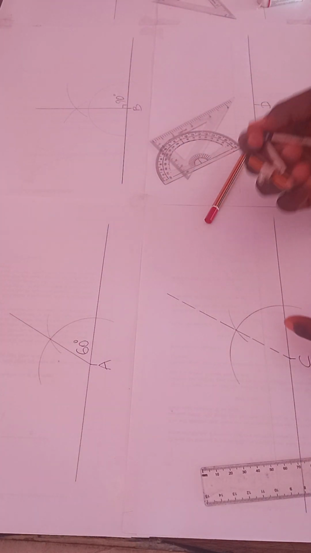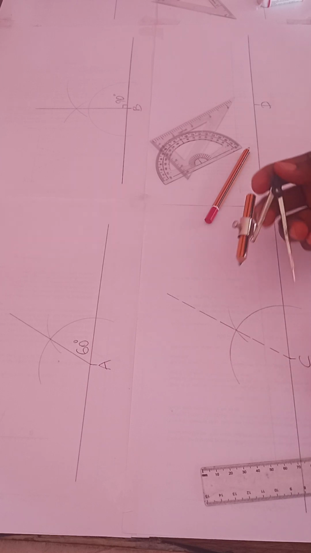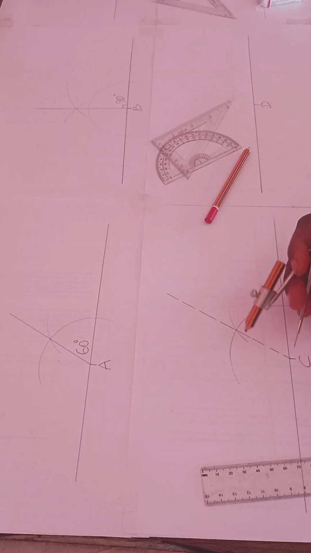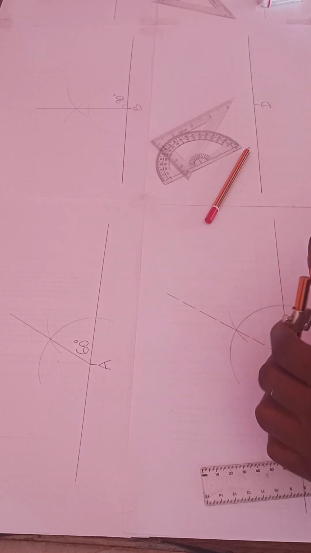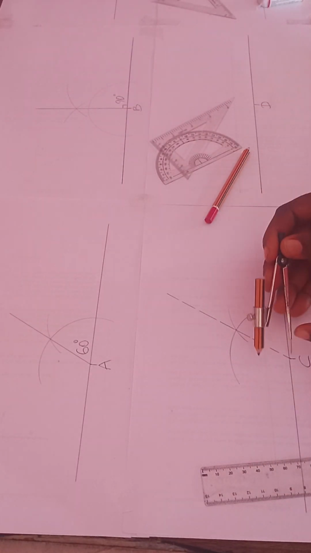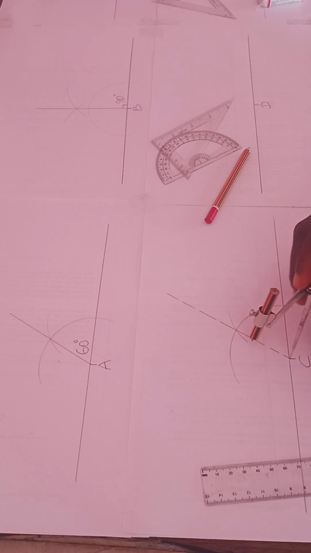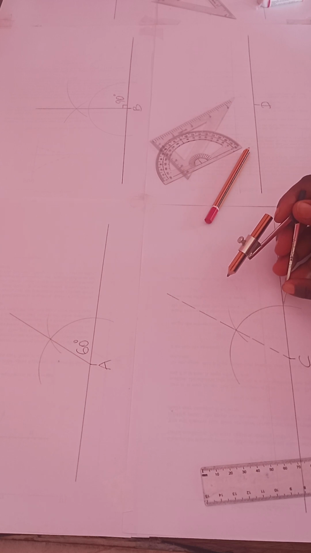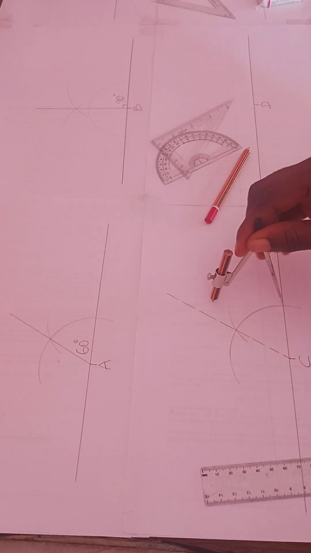How do I bisect? I already have an existing arc here. If I had no arc, all I needed to do was just to place my compass, choose any radius of my choice, assuming I have an angle that maybe is not measured and I'm asked to bisect it. All I need to do is place the compass and I'll create an arc, then work on the arc to bisect. But here I already have an arc on ground, so I'll work on it.